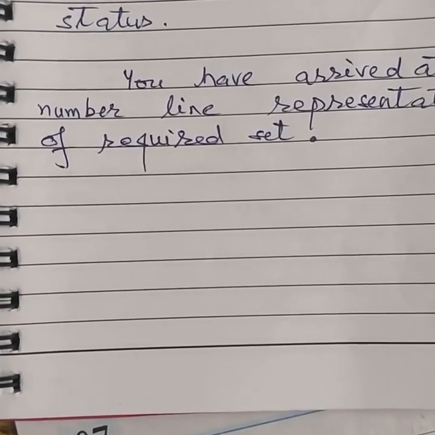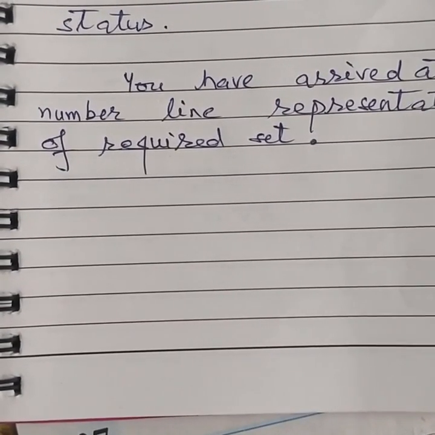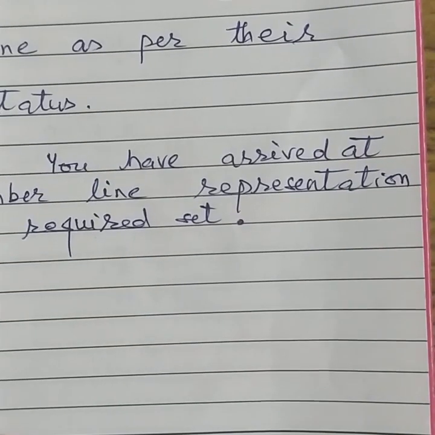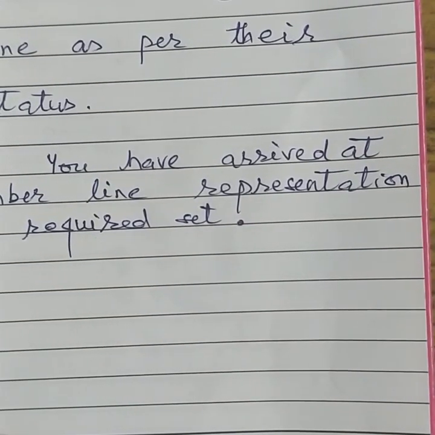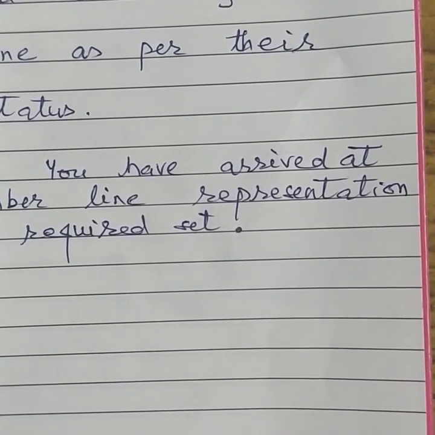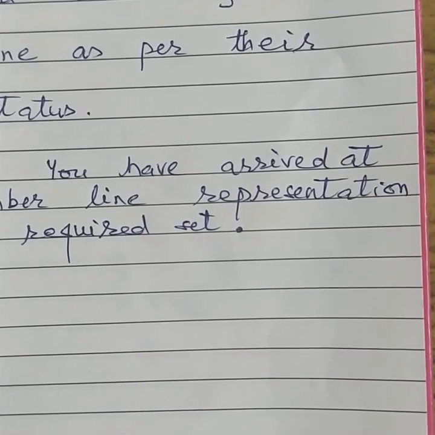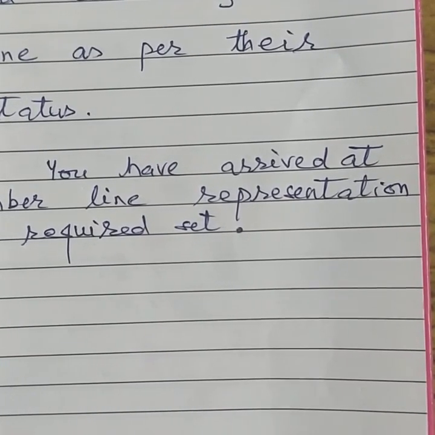This is the end of video part 3 of our discussion on set theory operations on real numbers. In the next video, I shall explain the stepwise procedure of number line method with the help of an example. Also, I shall solve some inequality problems in which set theory operations are useful.